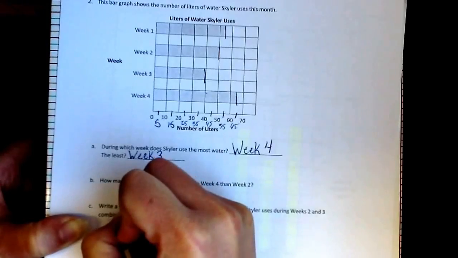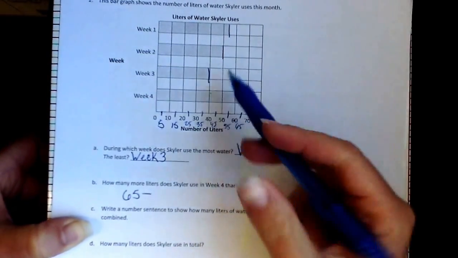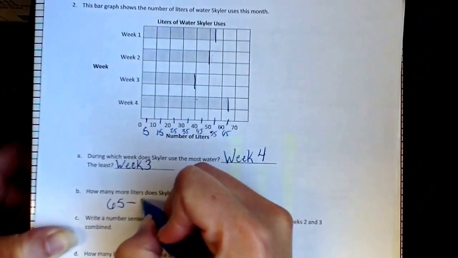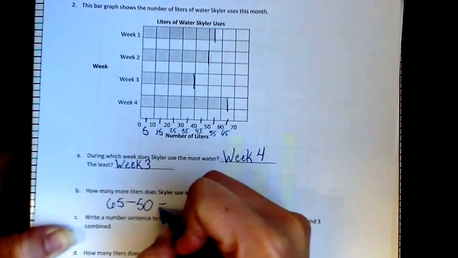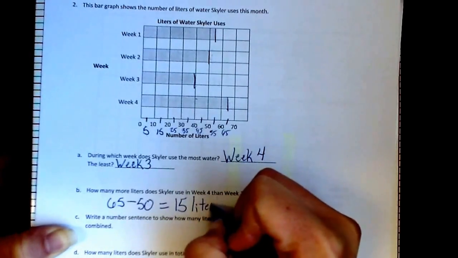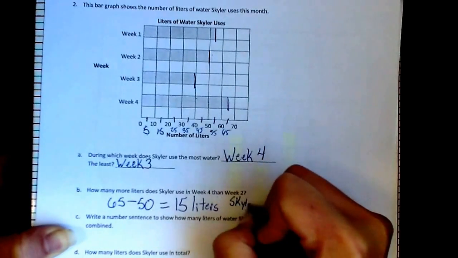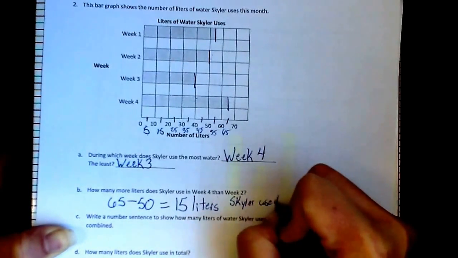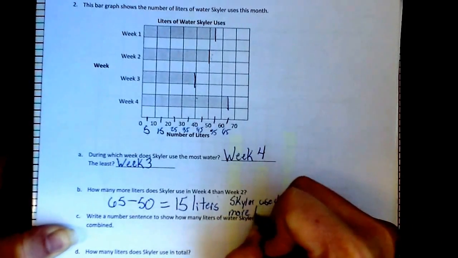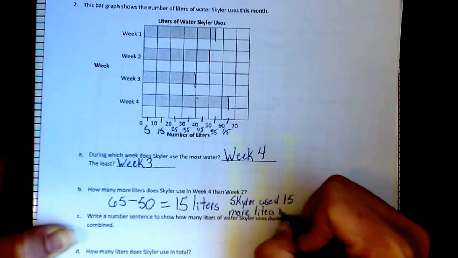So 65 minus, because it wants to know how many more, so I need to find a difference. Week 2 had 50 liters, so 65 minus 50 equals 15 liters. So to write my answer, Skylar used 15 more liters in week 4.